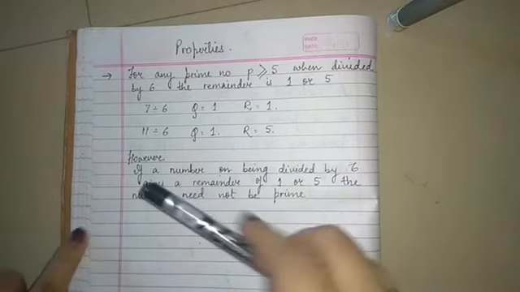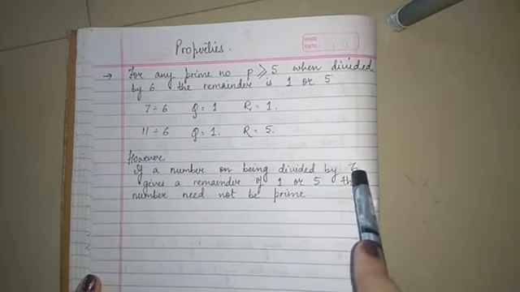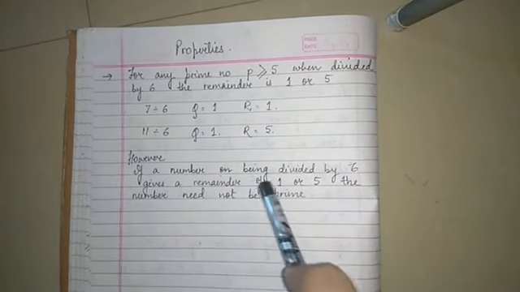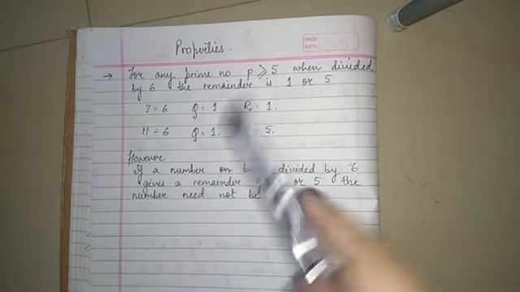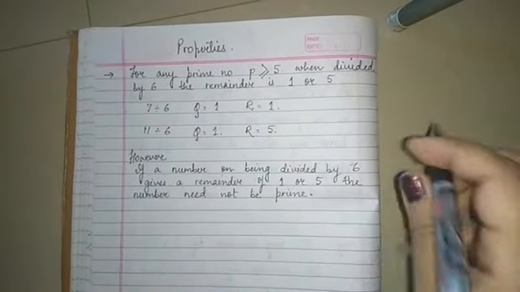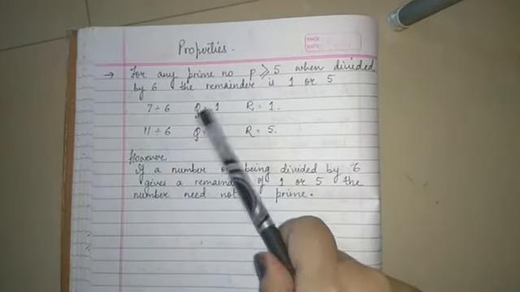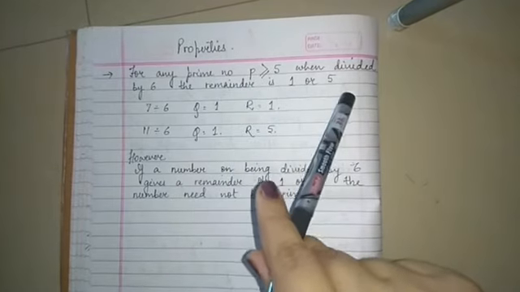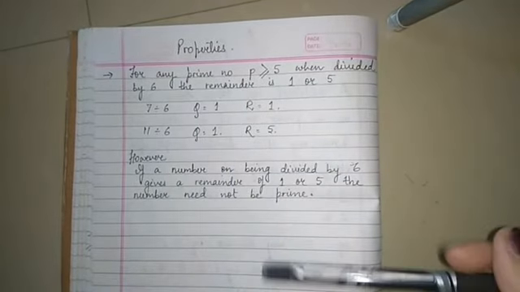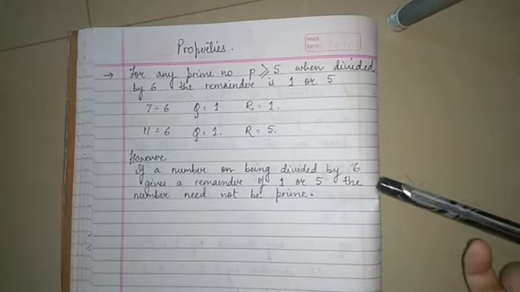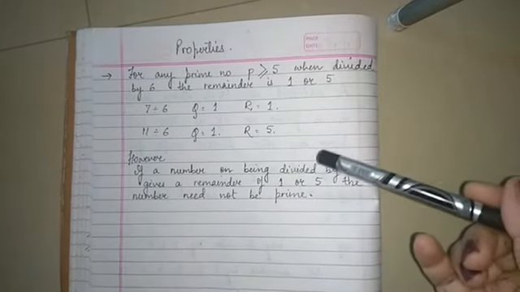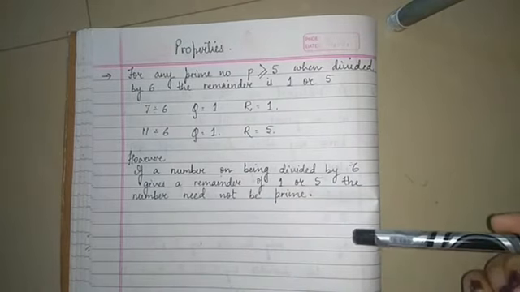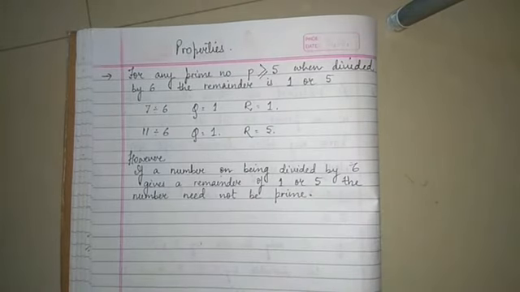However, if a number on being divided by 6 gives a remainder of 1 or 5, the number need not be prime. We just saw that if a prime number is divided by 6, the remainder is 1 or 5. But it does not mean that when we divide a number by 6 and it gives a remainder of 1 or 5, the number needs to be a prime number.